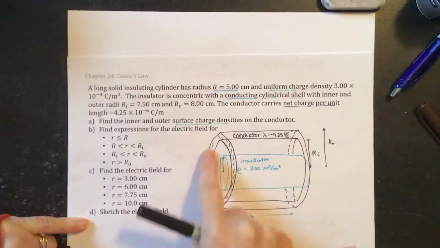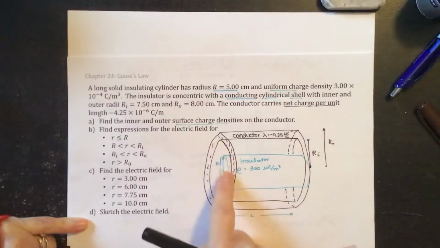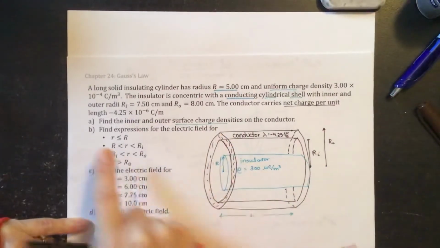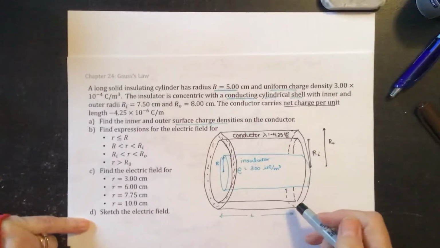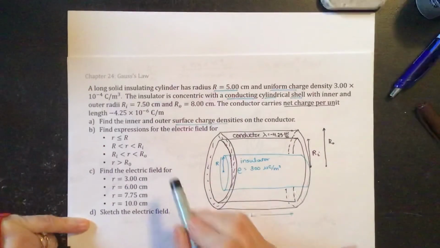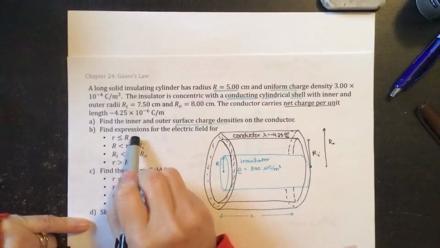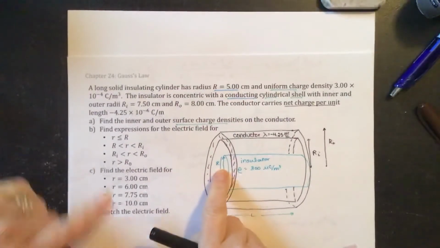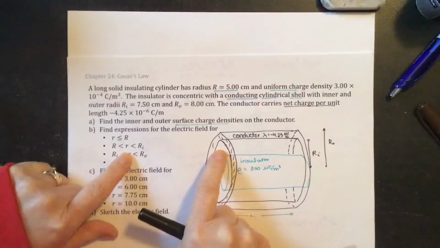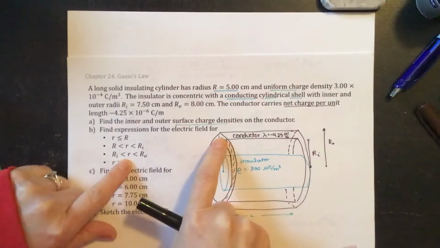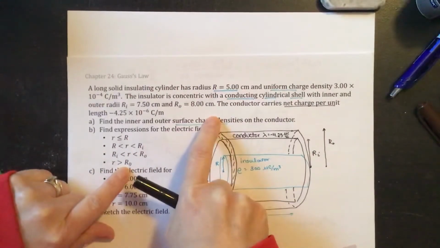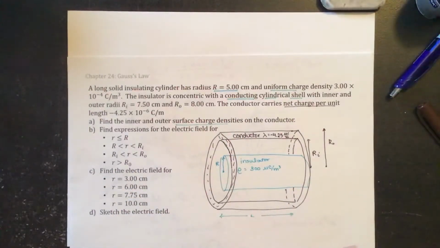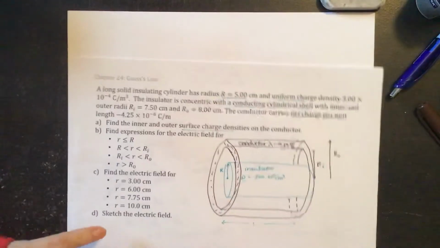The conductor is also charged, and the charge on the conductor is spread over the inner and the outer surface of the conductor. And that's what we did in part A. We found those surface charge densities. Part B says find an expression or an equation for the electric field inside the insulator, between the insulator and the conductor, inside the conductor, and outside the conductor. So we're going to use Gauss's law to calculate those electric fields. Let's get started on that process.